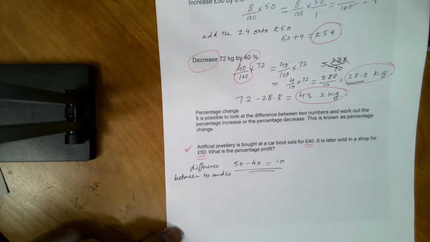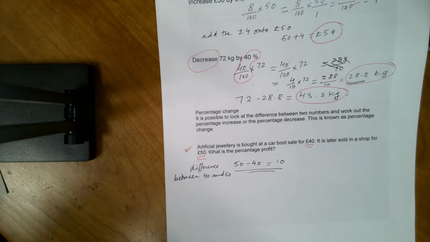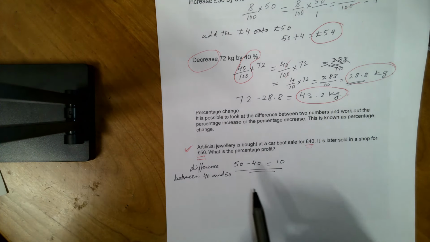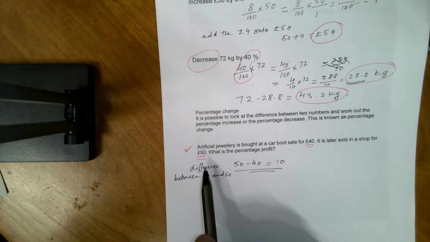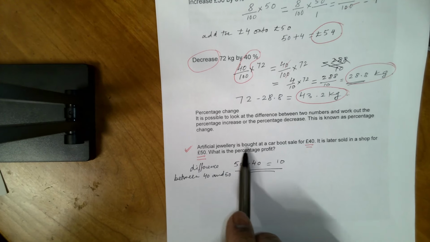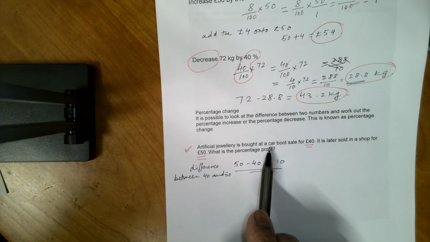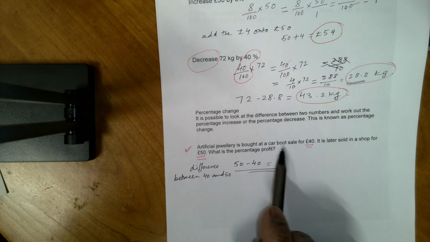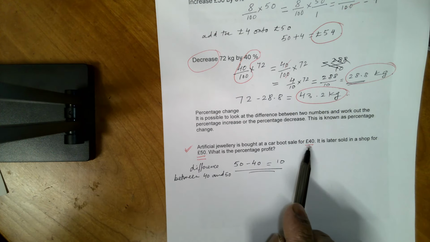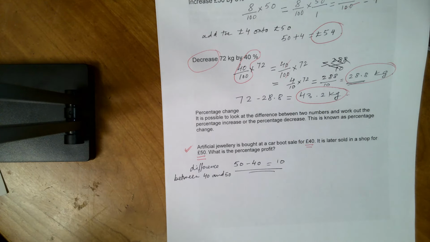Now divide this number by the original number. So which one is the original number? This is what you need to be a bit careful about. The artificial jewelry is bought at the car boot sale for 40 pounds.